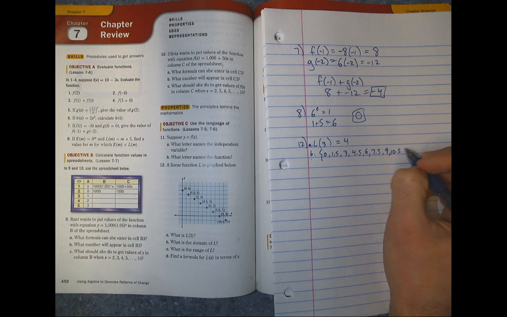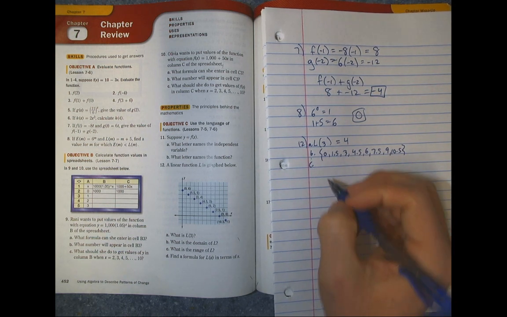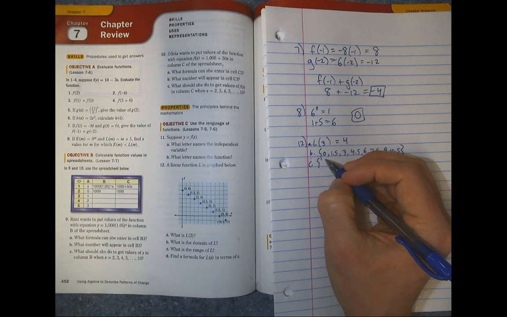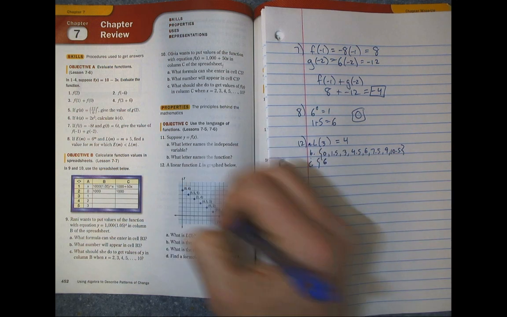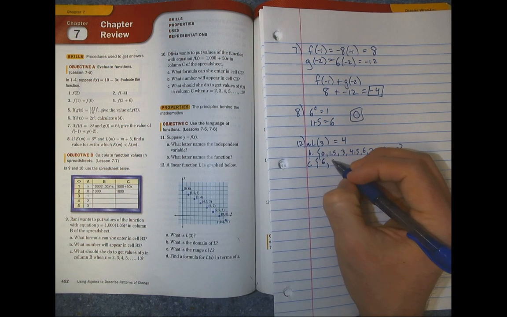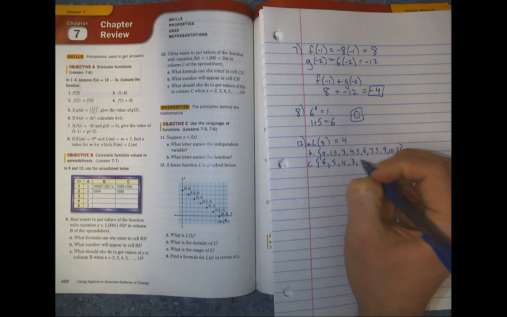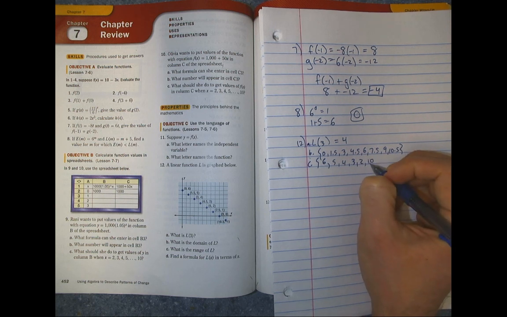Same thing for the range. List them out. I'm going to go in reverse order, just reading it from left to right. 6, 5, 4, 3, 2, 1, 0, -1.